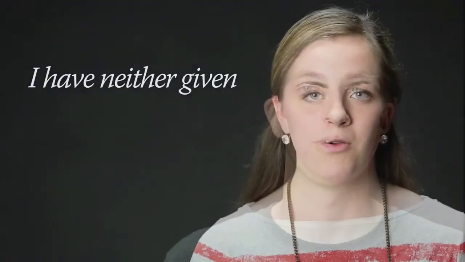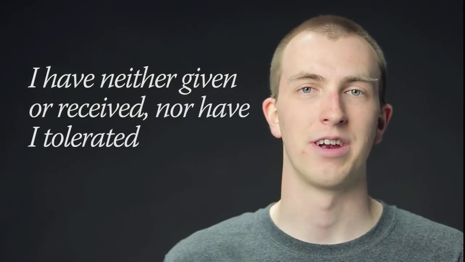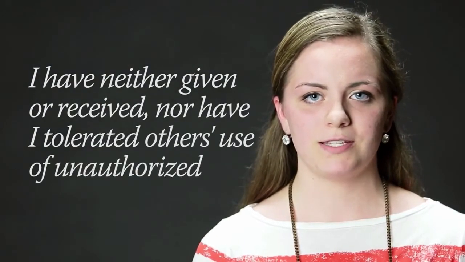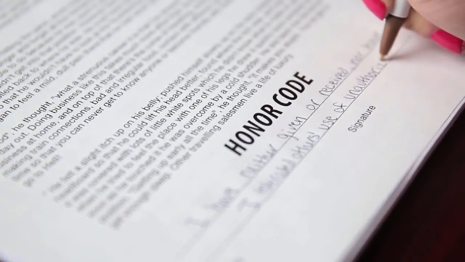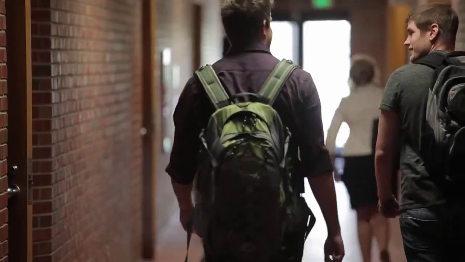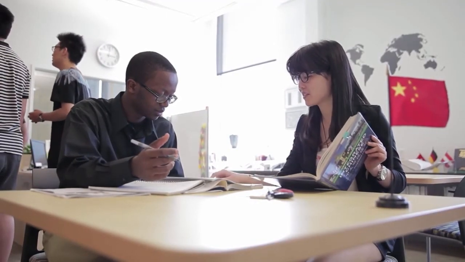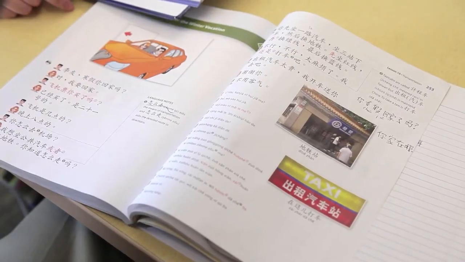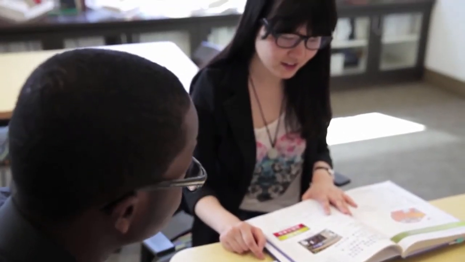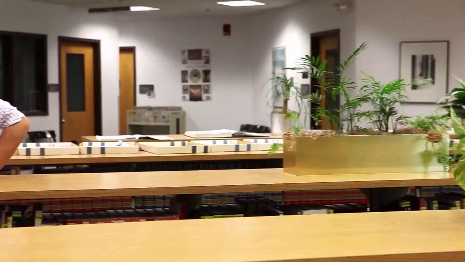I have neither given nor received, nor have I tolerated others' use of unauthorized aid. In essence, the Honor Code is basically a system that's established at the university where students agree to hold each other accountable and to act with honesty in all of the work that they do for the university. So it's basically vowing not to cheat, not to try to skip the work that would be involved in being a student at Valpo University.